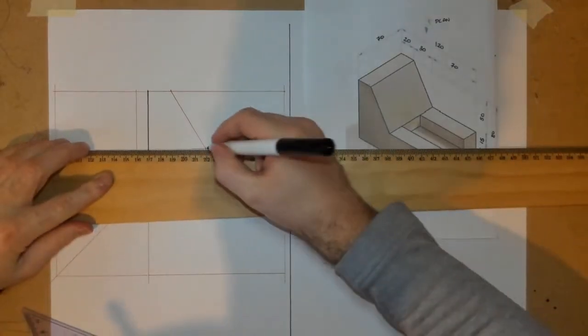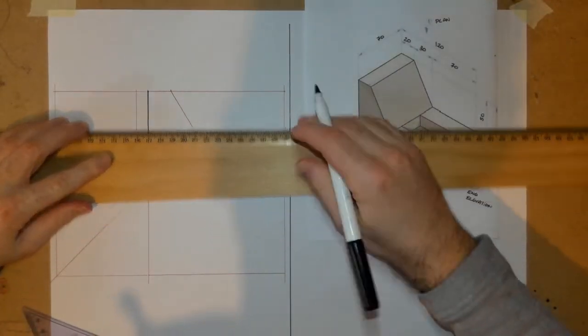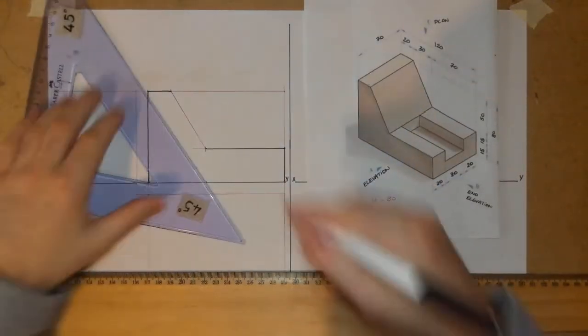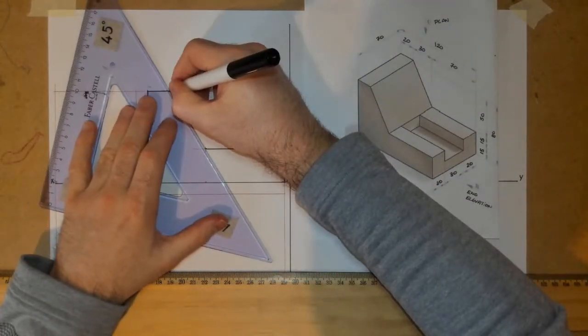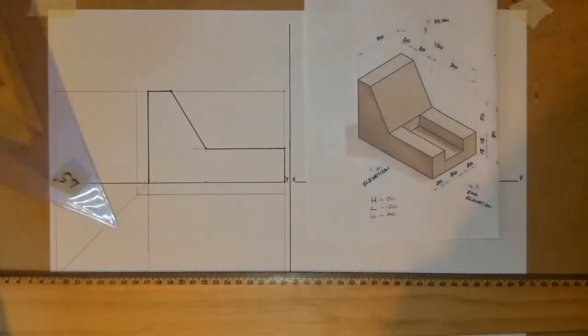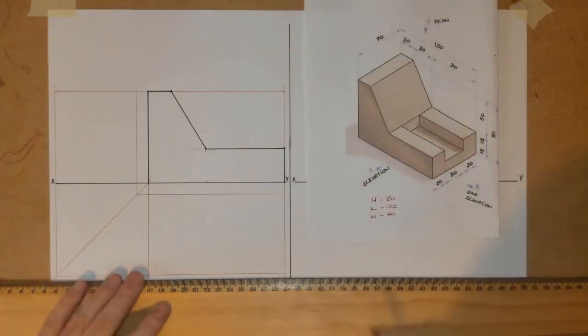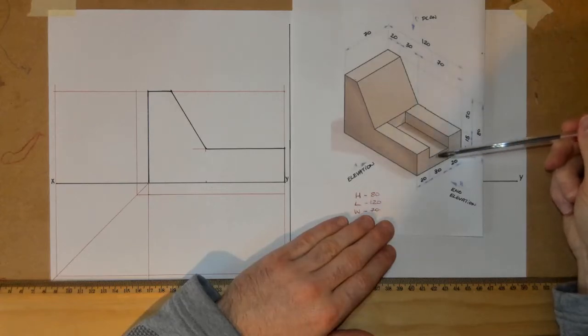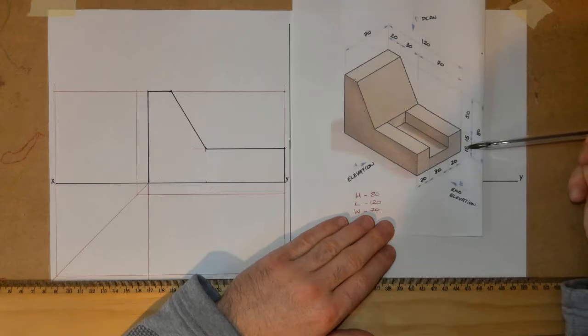Any horizontal lines, and then our inclined line. Now, I've done this in a previous video. We're going to do the hidden detail now. So what's important to note is this step here, you can see this little section here, it starts up this height, and that height there is a height of 15mm.